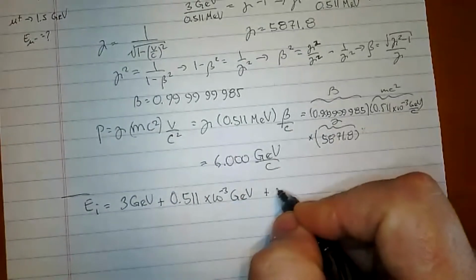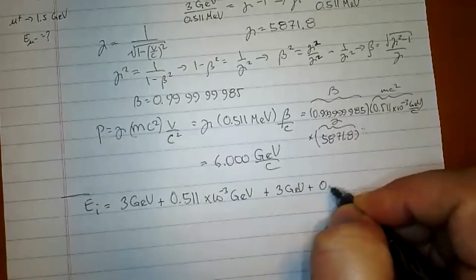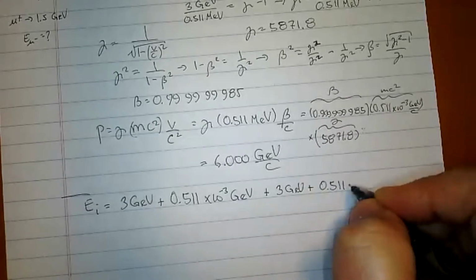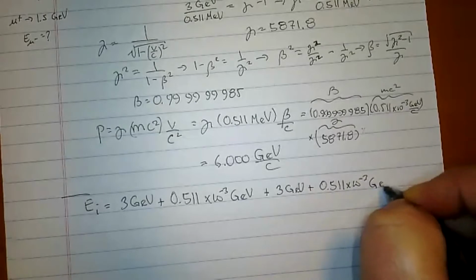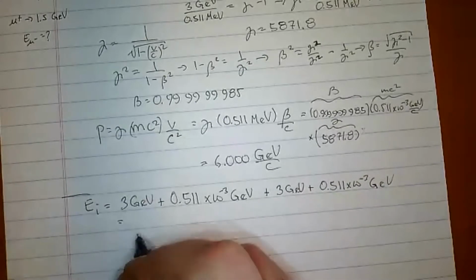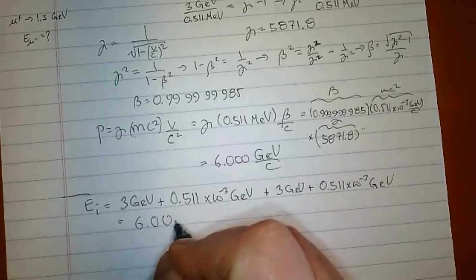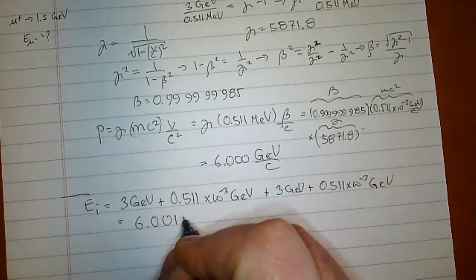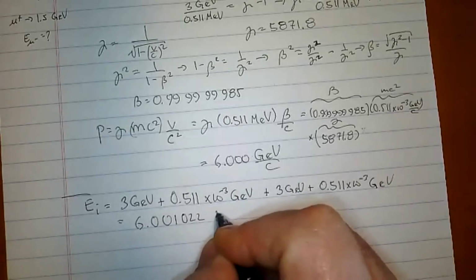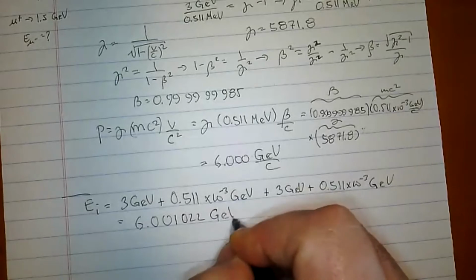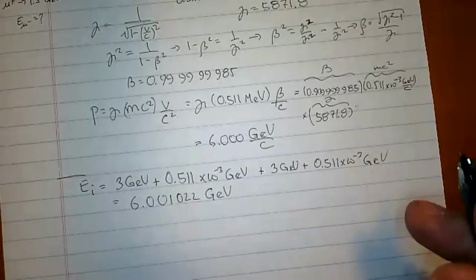Plus 3 GeV plus 0.511 times 10 to the negative third GeV. That is equal to 6.001022 GeV. So you see the rest energy of the electron is pretty insignificant compared to the whole thing.